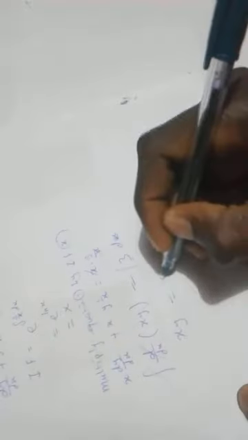If I integrate both sides, this will cancel out this, so I have xy equal to, if I integrate 3 with respect to x, don't forget dx, I'm going to have 3x plus c. If I divide all through by x, I will have y equal to 3 plus c over x. And that is the answer.